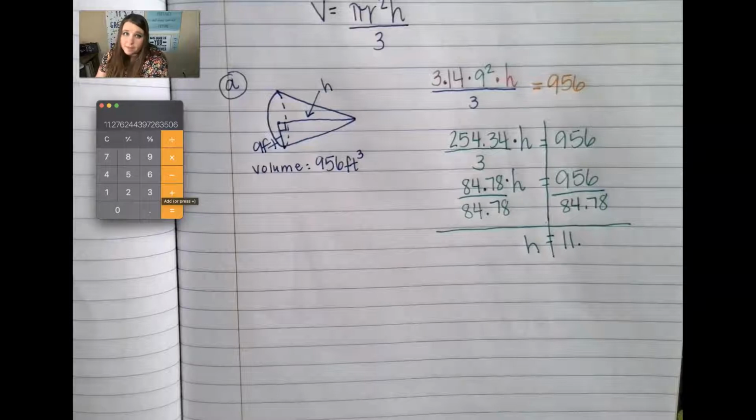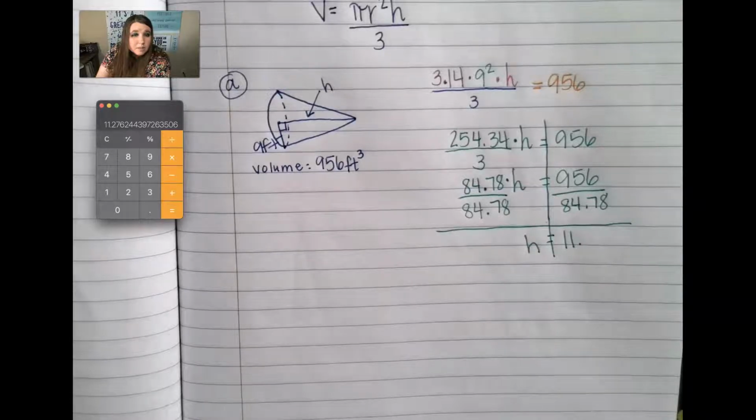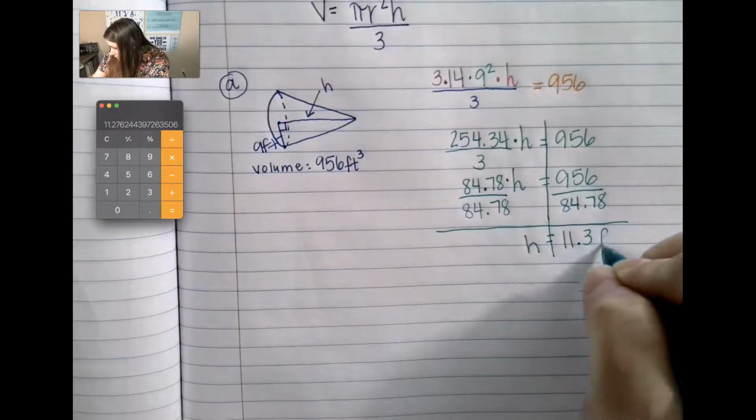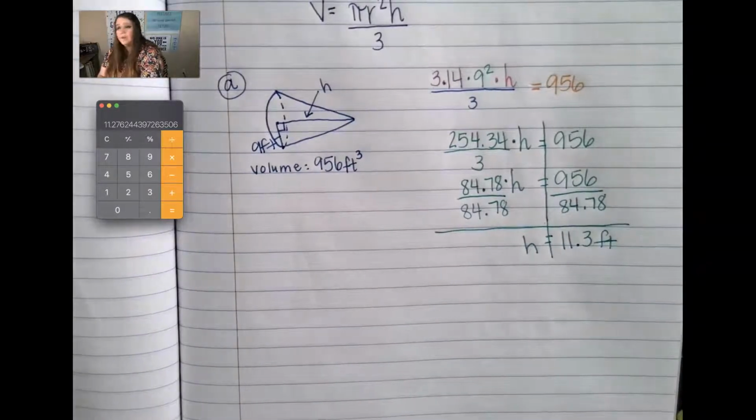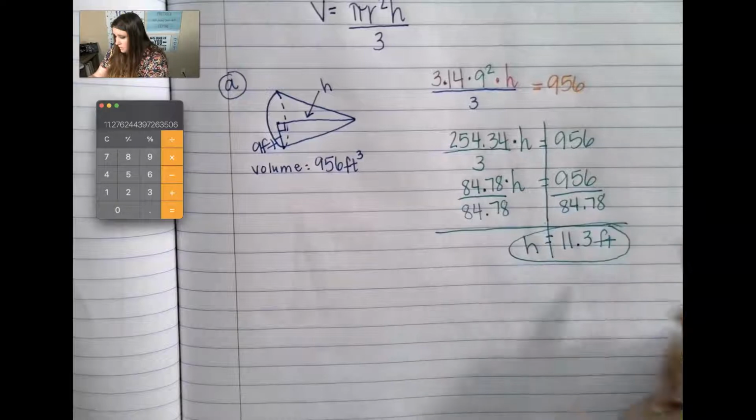We don't want to write all that down. So this is where our rounding to the nearest tenth is going to come in handy. That 7 right here is going to tell the 2 to round up to a 3. So we're roughly 11.3 feet for the height.